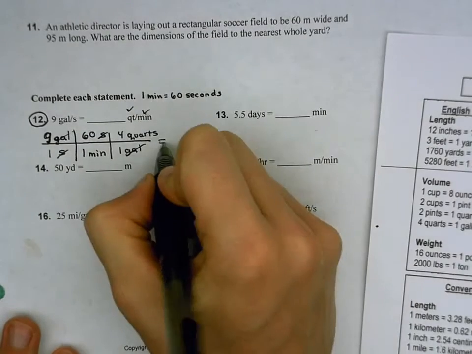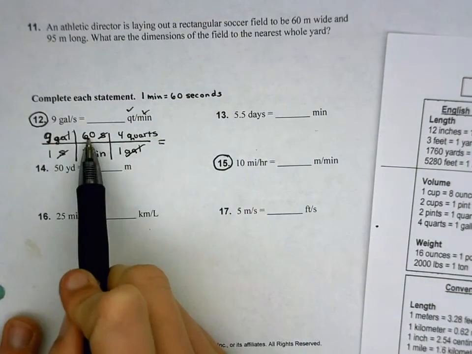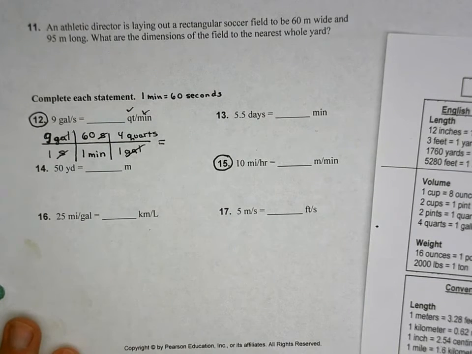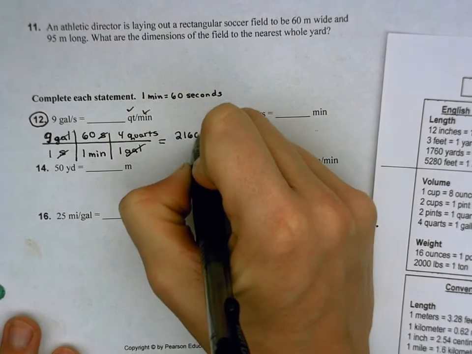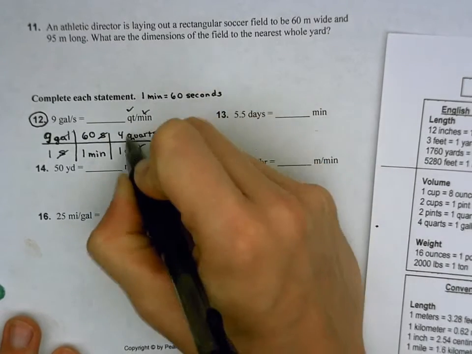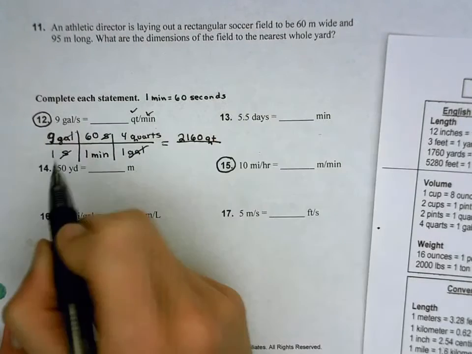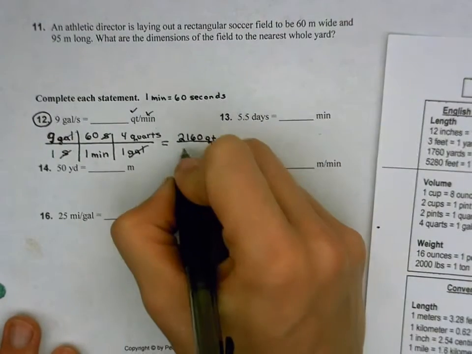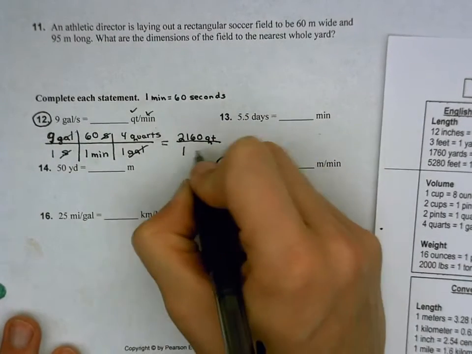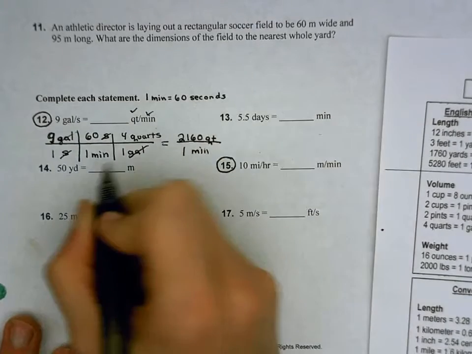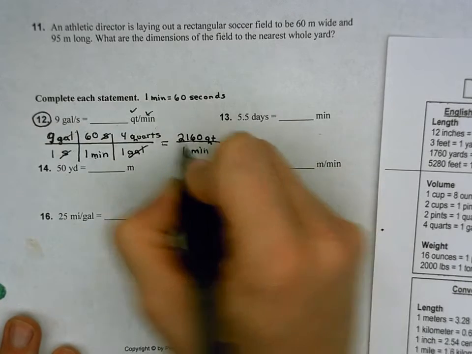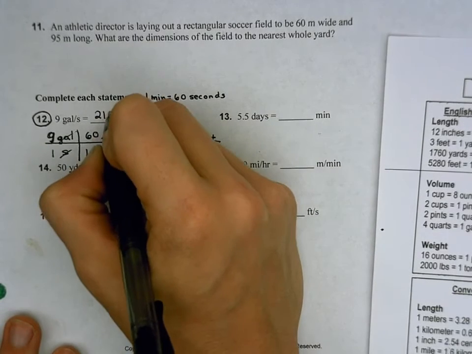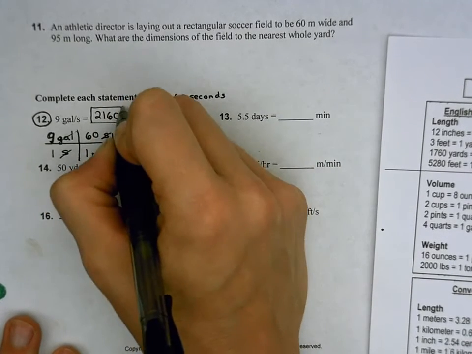Okay, and so now we're going to multiply across. 9 times 60 times 4. I should get 2,160 quarts is the unit in my numerator. In my denominator down here, 1 times 1 times 1 is 1. And minutes is the unit left over in my denominator. And so 2,160 divided by 1 is 2,160.